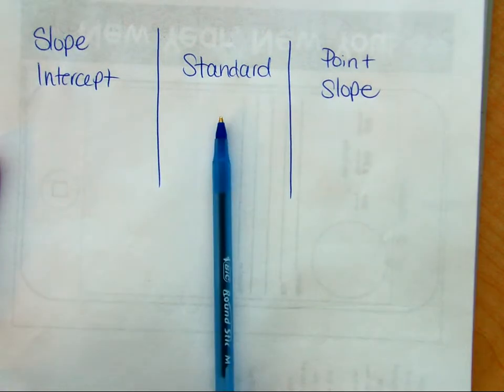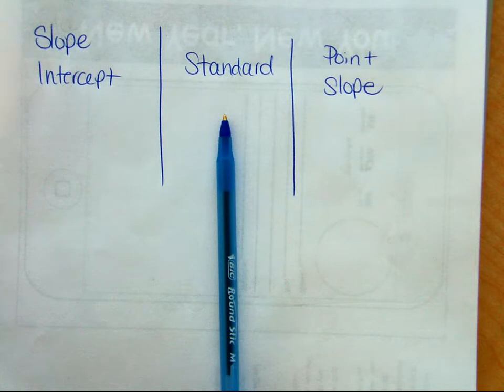And then the last thing we're going to do is standard form. Standard form is kind of different on its own, okay?